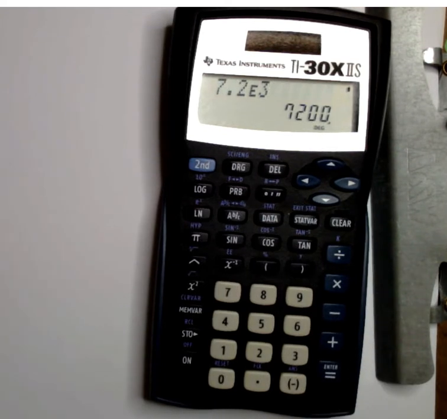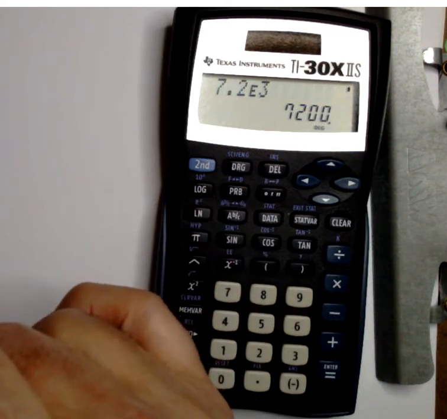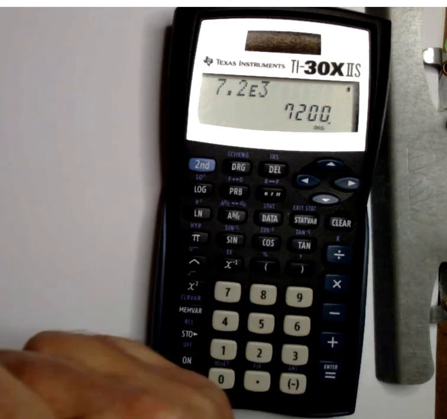There you go. Those are some quick hints on using the TI-30XIIS in chemistry. If there's another setting in a problem, I'll let you know.